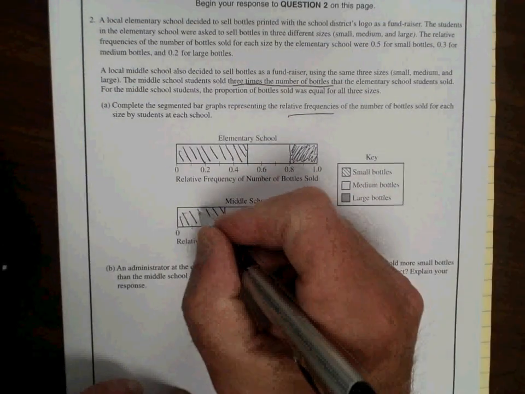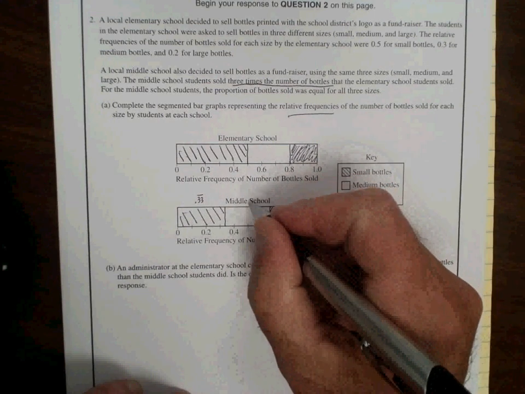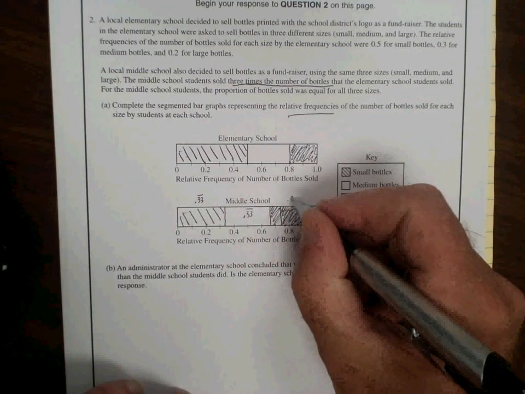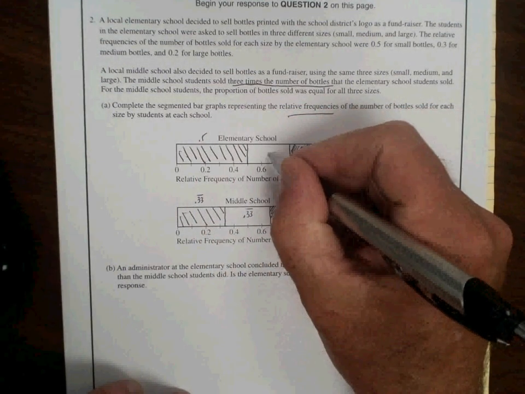We didn't have to get out a ruler to measure it or anything, but 1/3, 1/3, 1/3, so we're going to put 0.33. Let's do 0.3 repeating. And we'll label this 0.5, 0.3, 0.2.